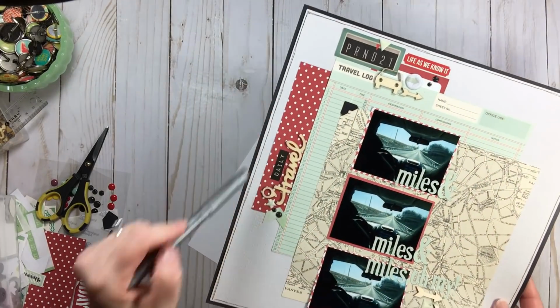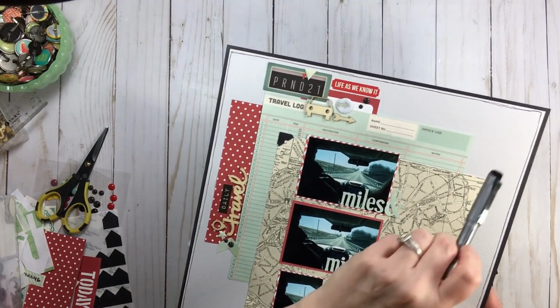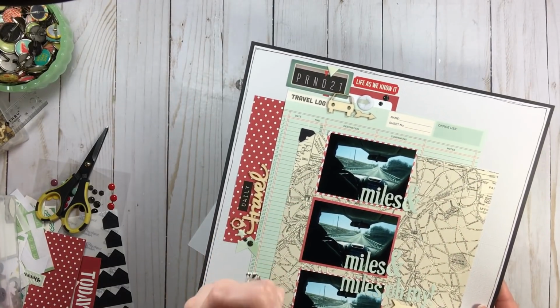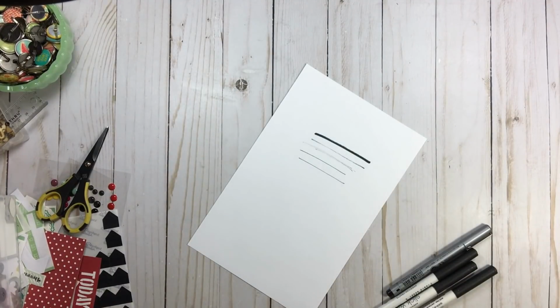Let me start over. It's up to you how big or how small you want the thickness of this line to be on your layout. There's no rule on that, okay?